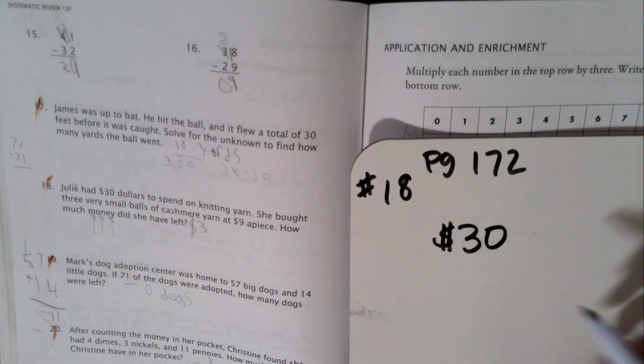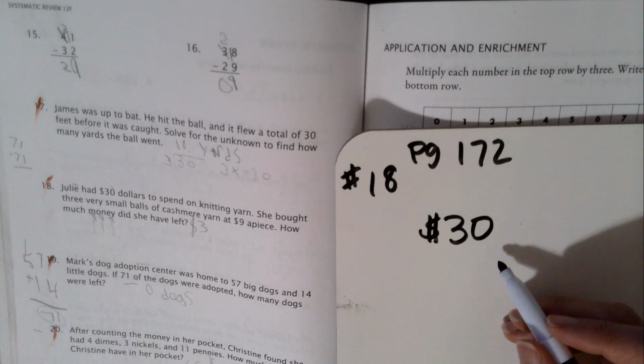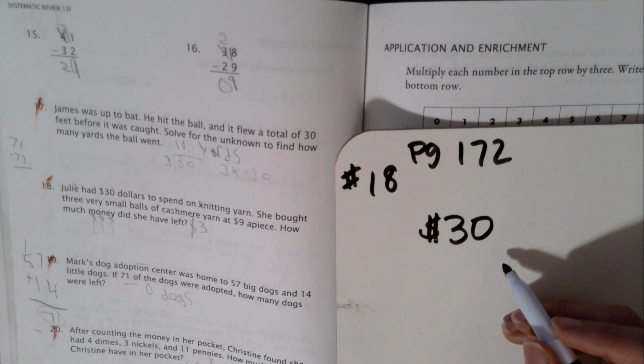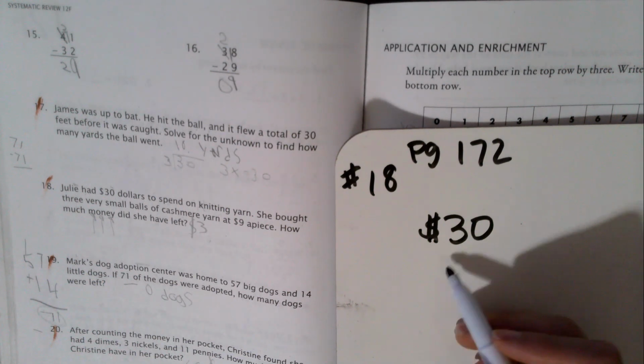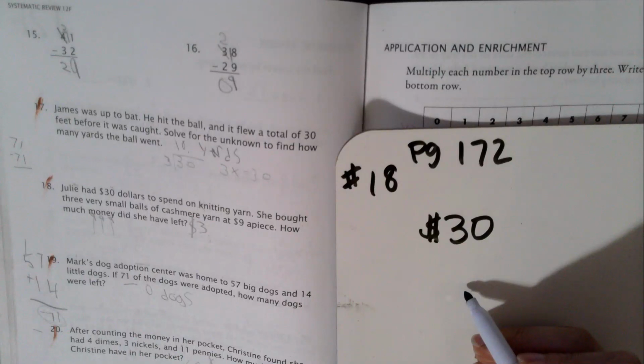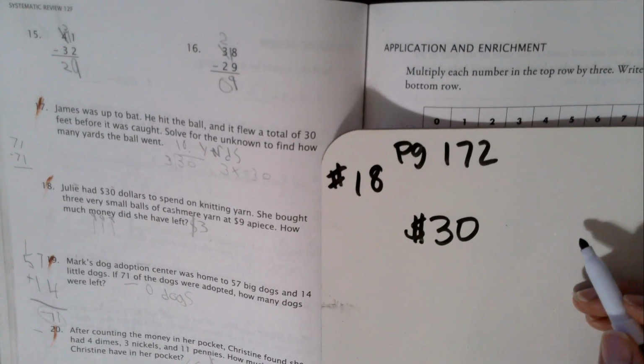That was how much she had. But then it says she bought 3 very small balls of cashmere yarn at $9 a piece. That means $9 each. That's how much each ball costs. But it's not telling us how much total she spent, so we can't subtract from the 30 yet. We have to figure out how much total she spent.